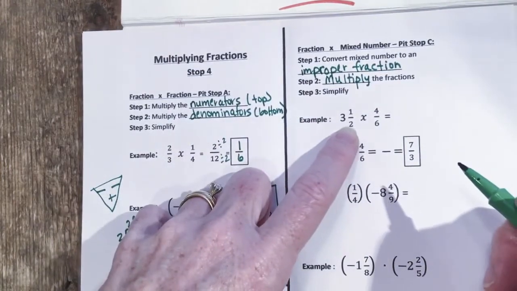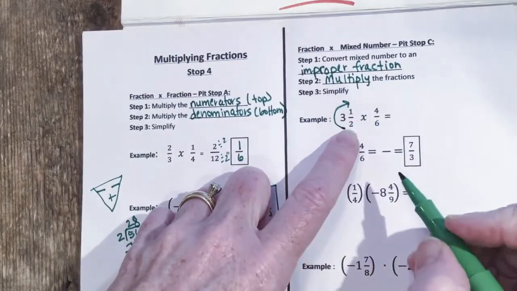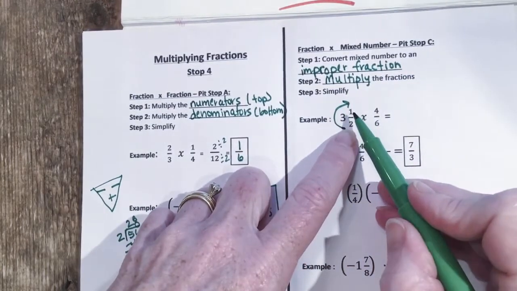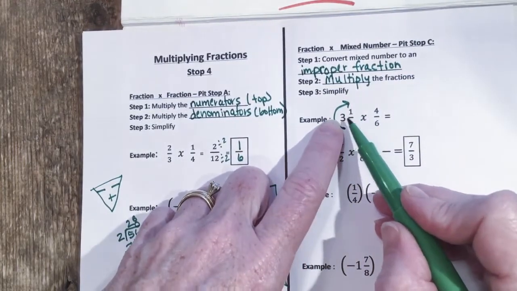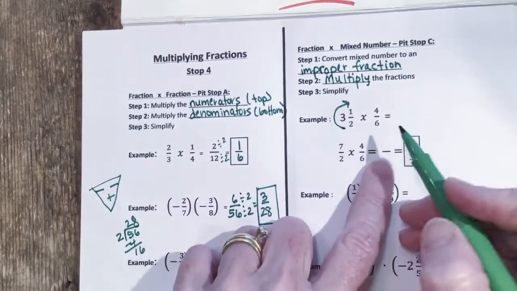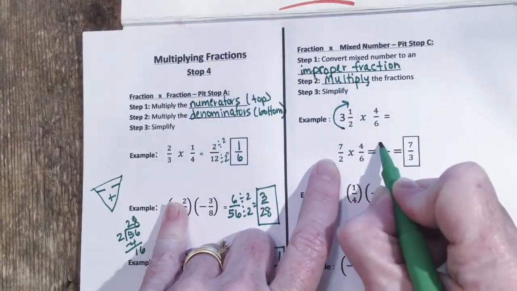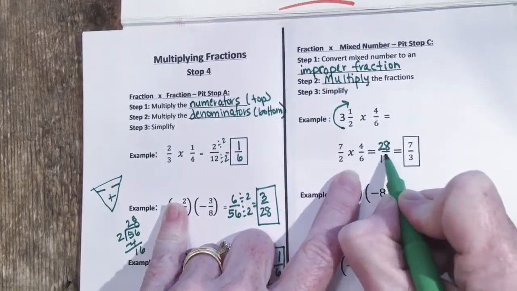All right, so here's an example of a mixed number. I'm changing it to improper. I'm going to multiply and then add: 3 times 2 is 6. Add the 1 and get 7. The denominator is still 2. 4 over 6 doesn't change. Now I multiply, step 2. 7 times 4 is 28. 2 times 6 is 12.